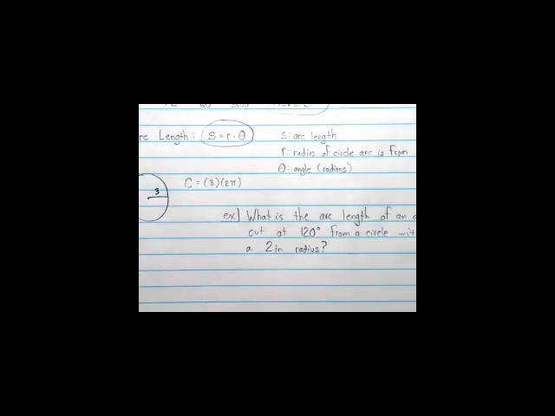All right, so what's the first thing I'm going to have to do with this one before I can start actually getting the angle? I got to convert to radians, then I can get the arc length.